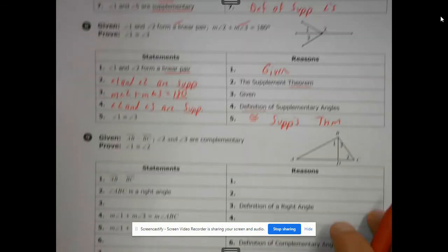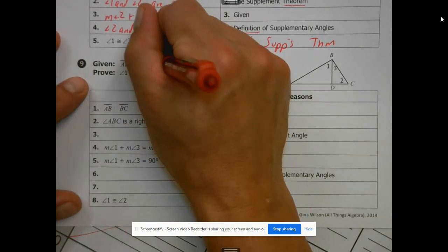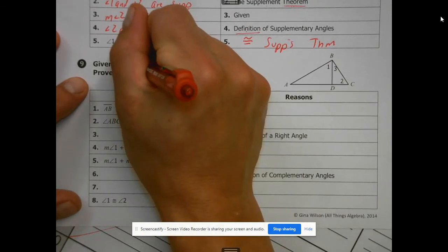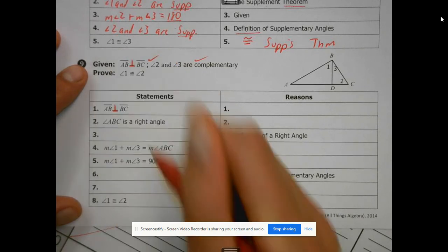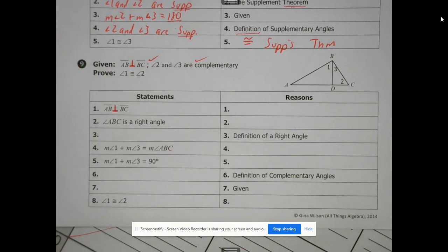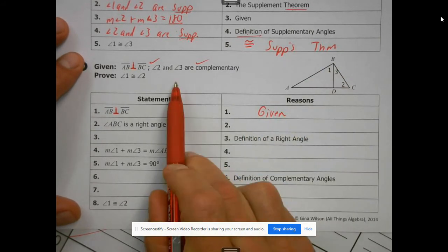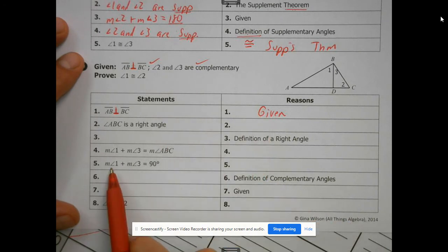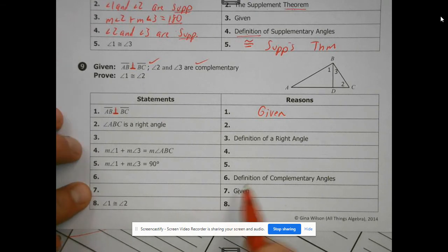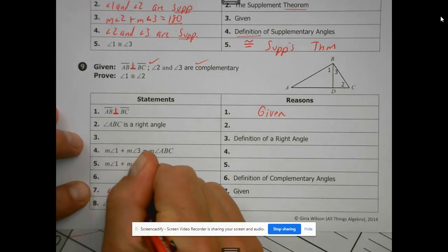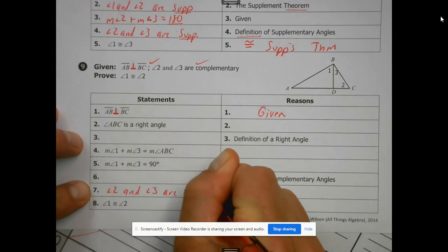Number 9, we have 2 givens. This should be a perpendicular sign right there in the given, guys. So number 1, 2, that should be perpendicular. All right, let's fill in the givens. 1 is given to us, and the other one, angle 2 and 3 are complementary. Angle 2 and 3 are, whoa, way down here. Number 7. Angle 2 and angle 3 are complementary.